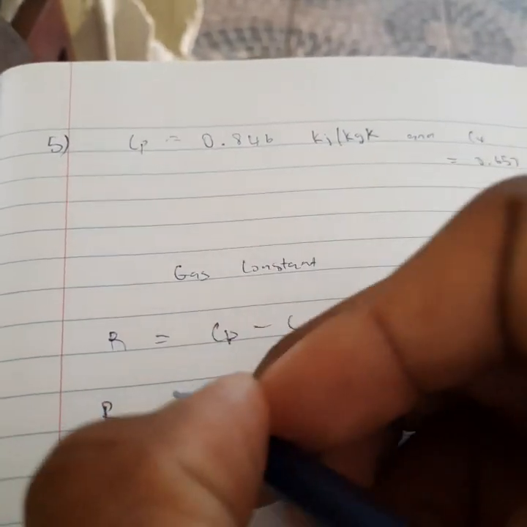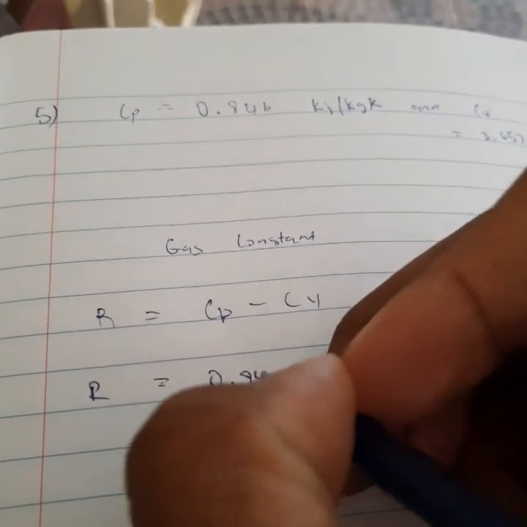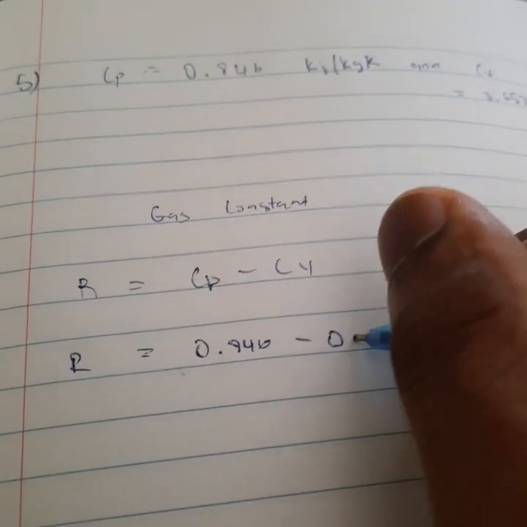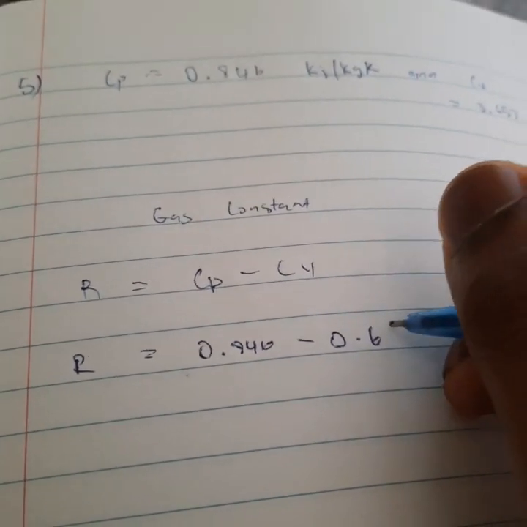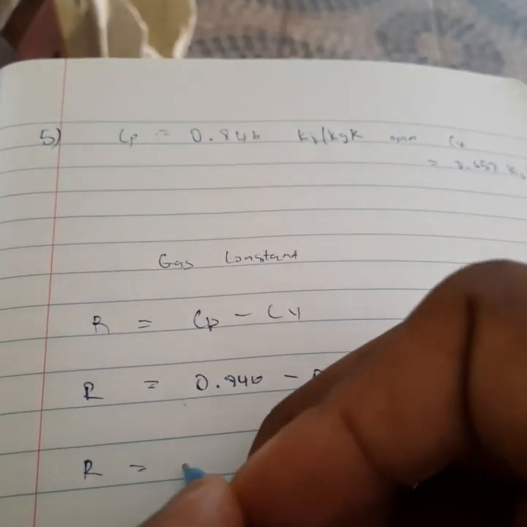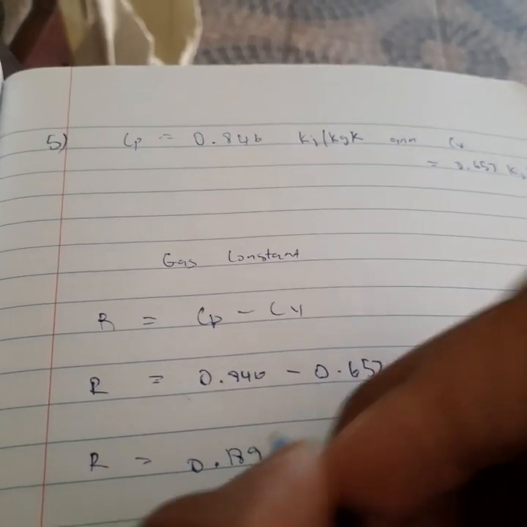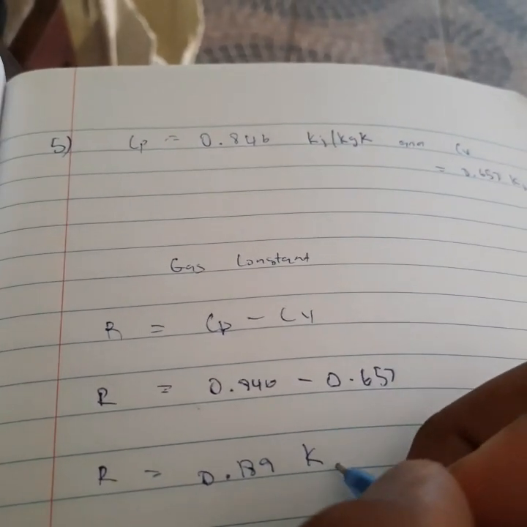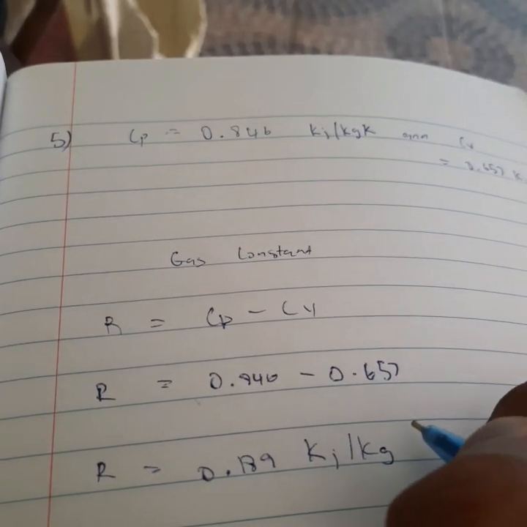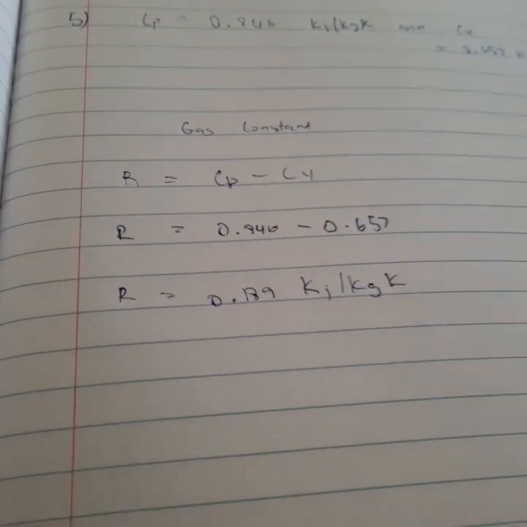That is 0.846 subtract 0.657, and R is equal to 0.189 kilojoules per kilogram Kelvin.